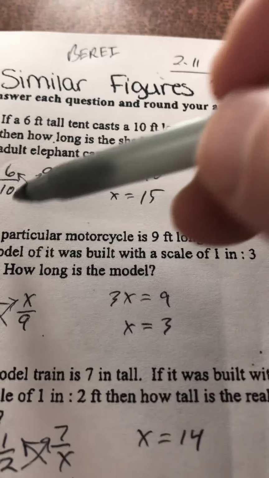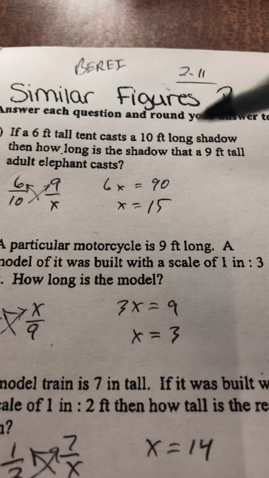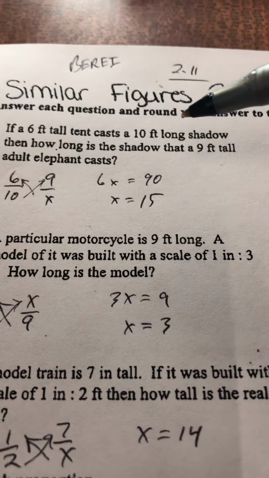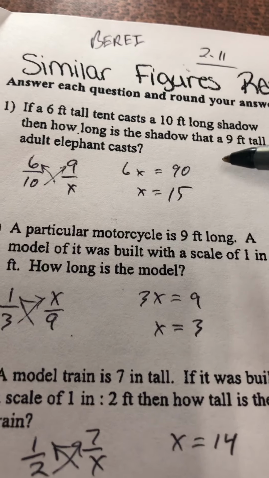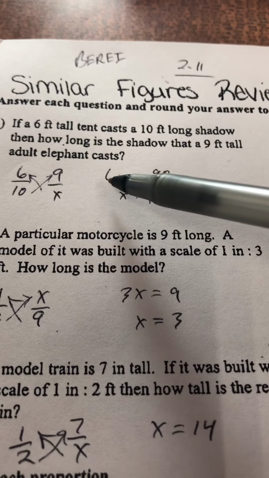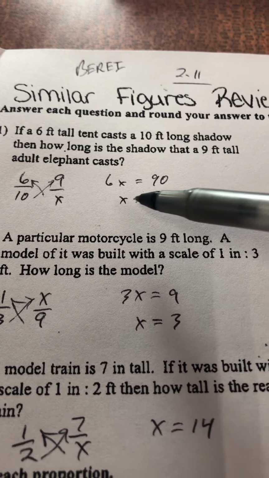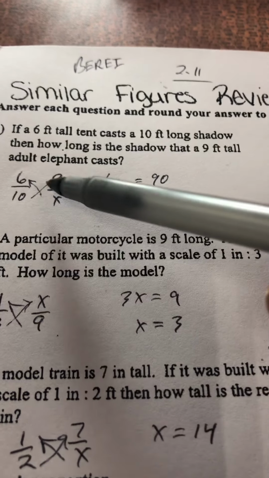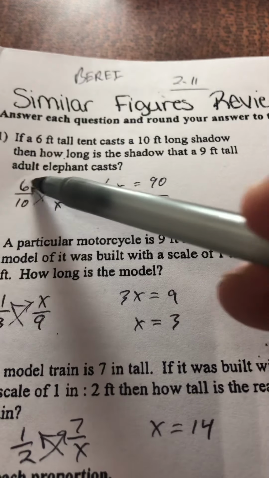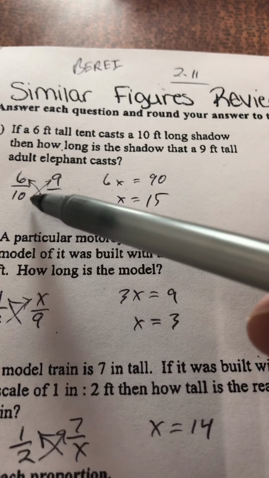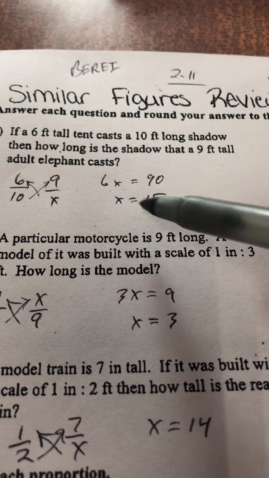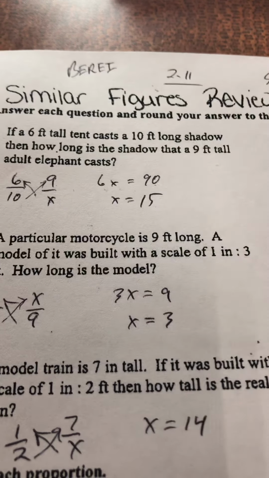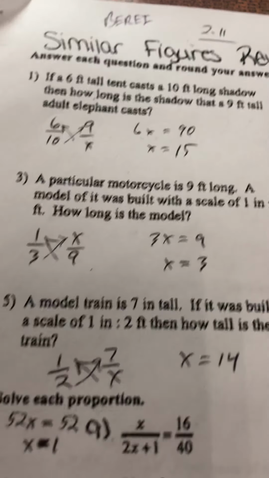Think of it as they're at the same time and standing next to each other, because the shadow will change as daylight goes on, but that's more information that we don't need to know. So I'm going to have 6x equals 90. 6x because we cross multiply in order to get this proportion solved, and 10 times 9 is the 90. So 90 divided by 6, I'm getting x equals 15.